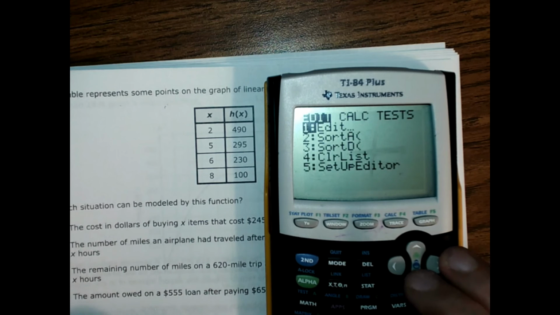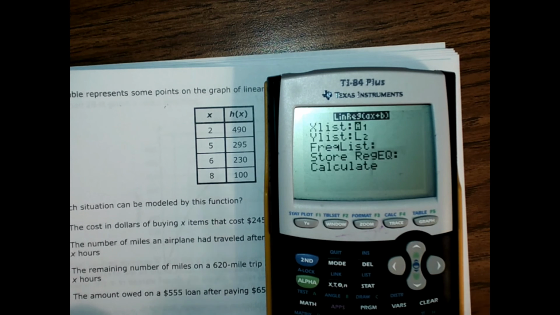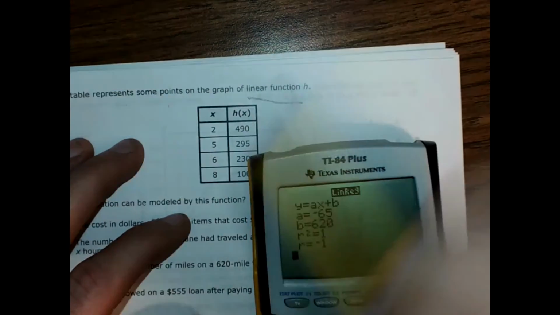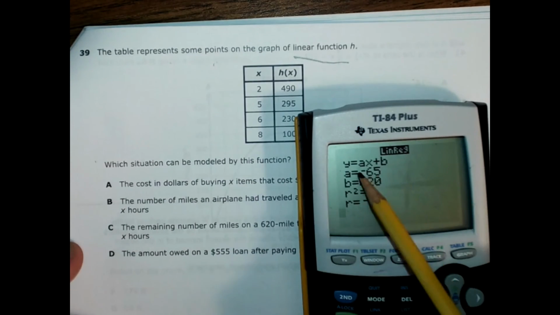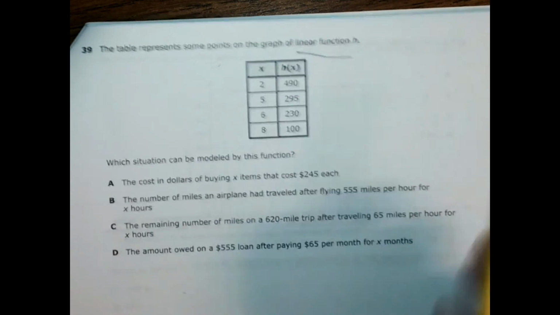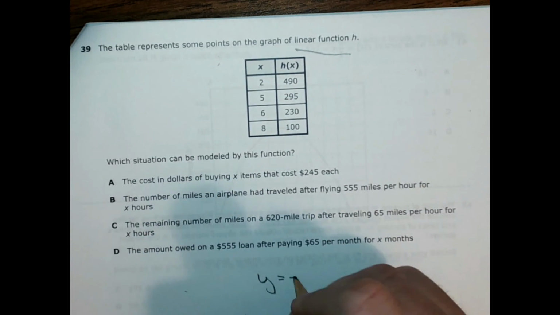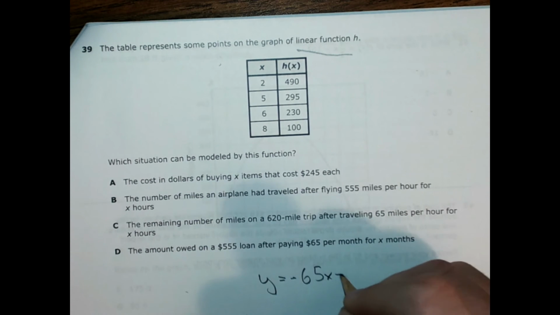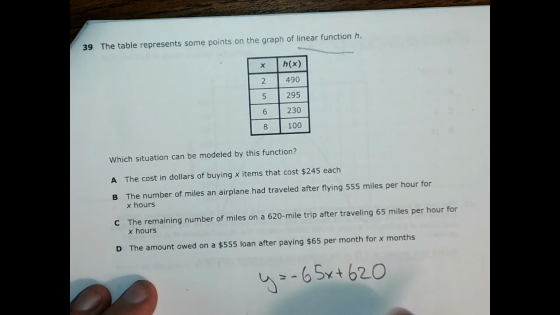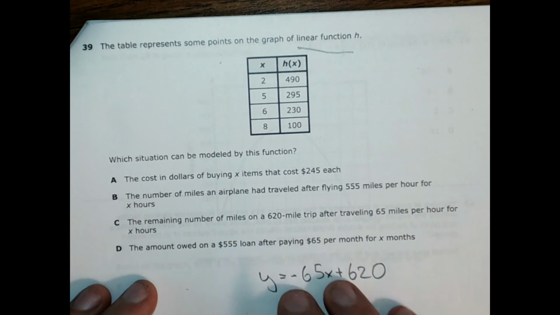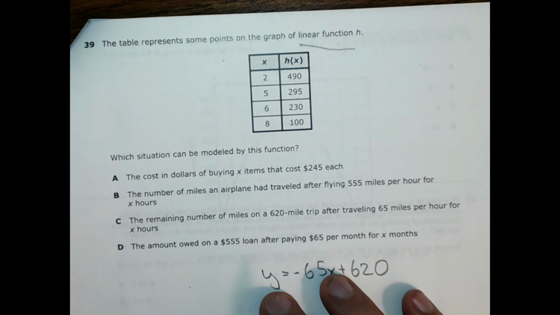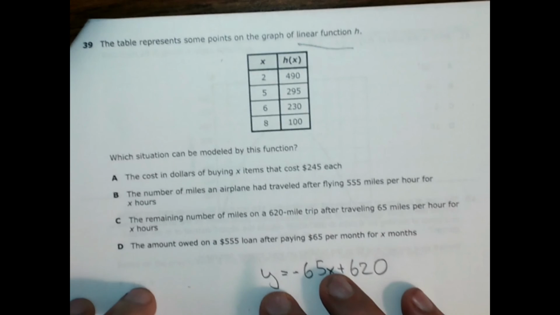Stat calc for linear regression. Why linear? Because I'm told that it's a linear function. So my slope is -65, my y-intercept is 620. Y equals -65x plus 620. 620 is my initial value. -65 is my slope or my rate of change. Even if I don't need this equation, I have done myself no harm by creating it.